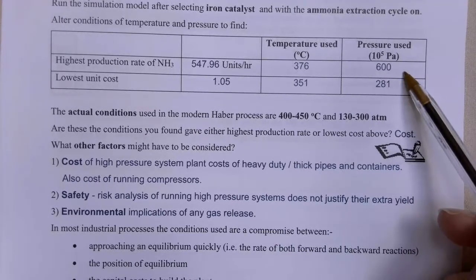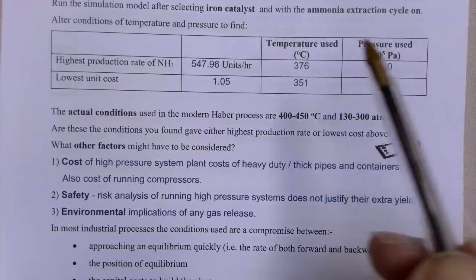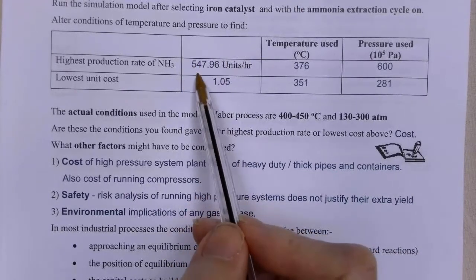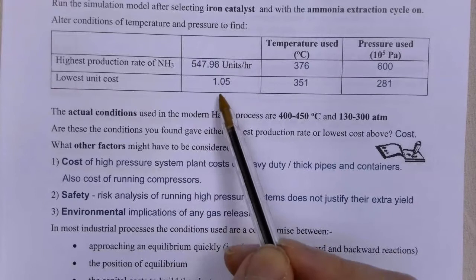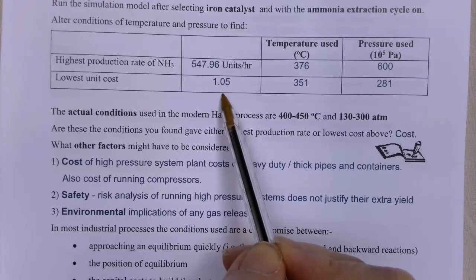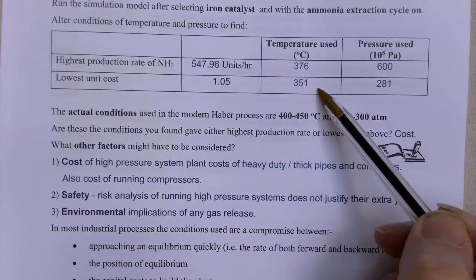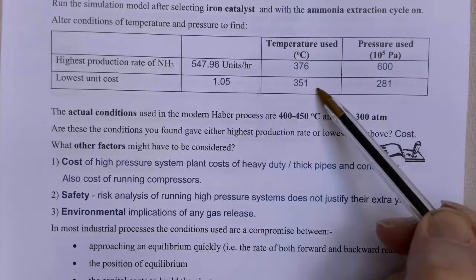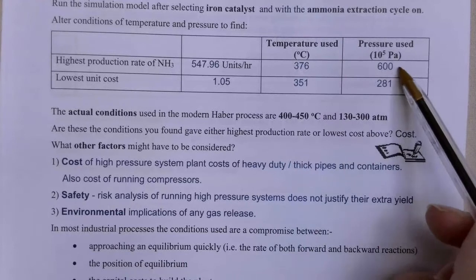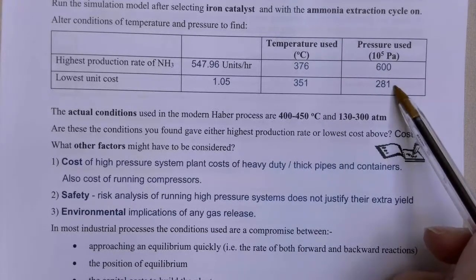But that's not how most plants are run, because that is very, very expensive. We actually want to produce ammonia at the lowest unit cost. Now you can see here the temperature stays roughly the same, drops a little bit but not too much, whereas the pressure rapidly decreases, it more than halves, and that's because running very high pressure systems is costly.